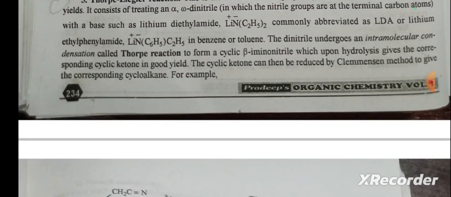The dinitrile undergoes an intramolecular condensation, called the Thorpe reaction, to form a cyclic beta-aminonitrile, which upon hydrolysis gives the corresponding cyclic ketone in good yield. The cycloketone can then be reduced by the elimination method to give the corresponding cycloalkane.